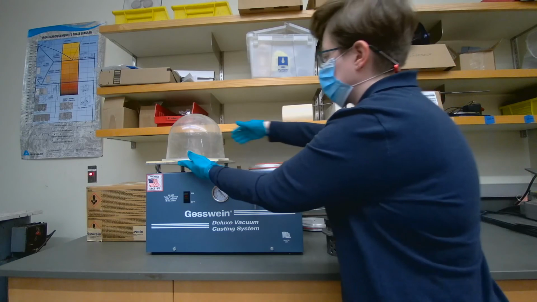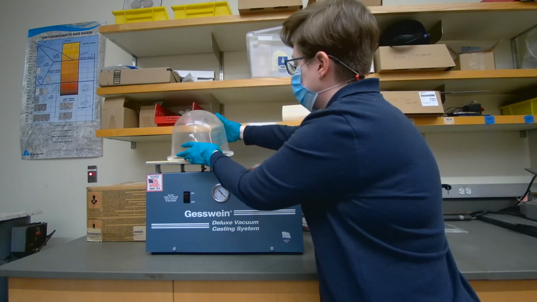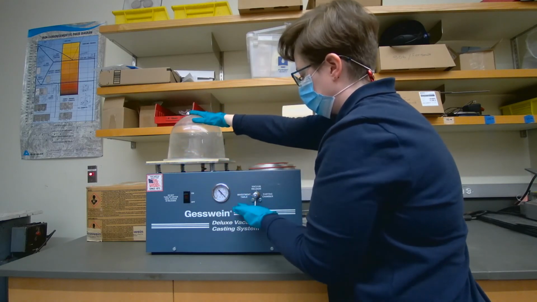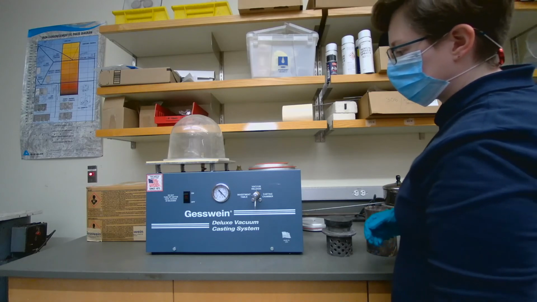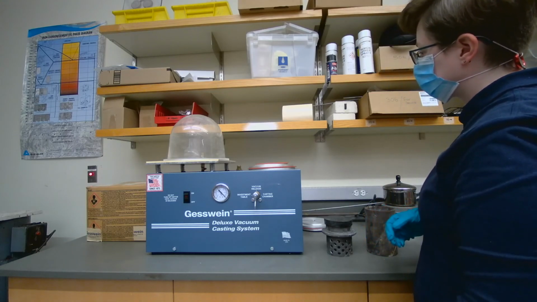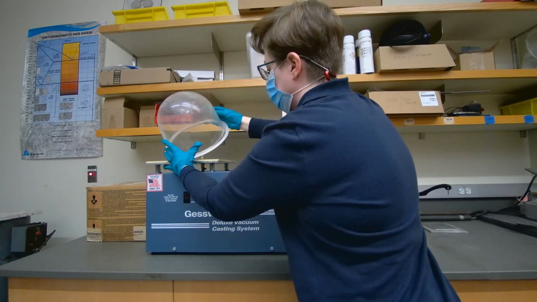Our vacuum casting machine performs two functions. Investment slurry is a mixture of water and very fine silica powder. After mixing, there will be air bubbles present in the slurry. The left side of the table pulls a vacuum on the investment slurry to remove the air bubbles.